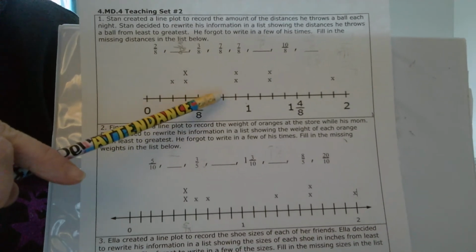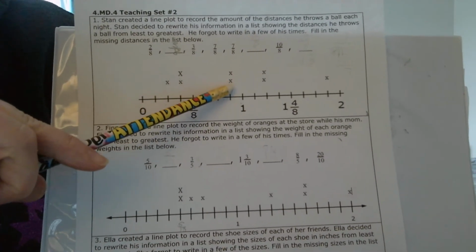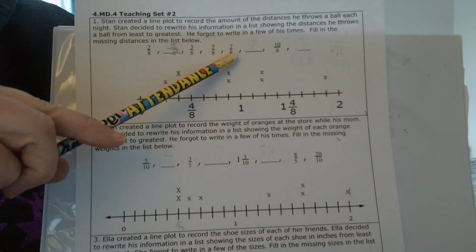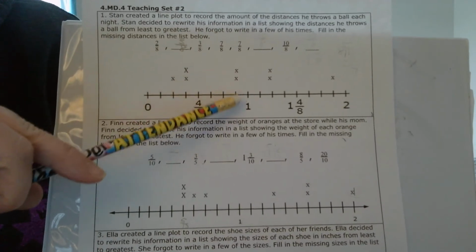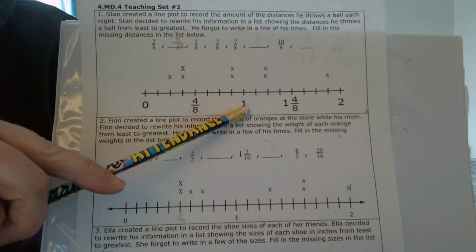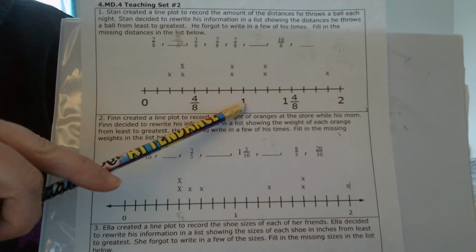So 4, 5, 6, 7 eighths, and then look up above that. There's 2 X's, 7 eighths and 7 eighths. So it's not one of those X's. I'm going to keep going. Here I hit my one whole, which would again be 8 eighths.